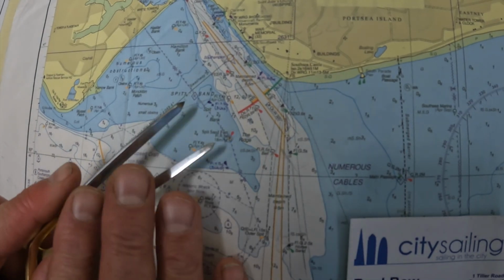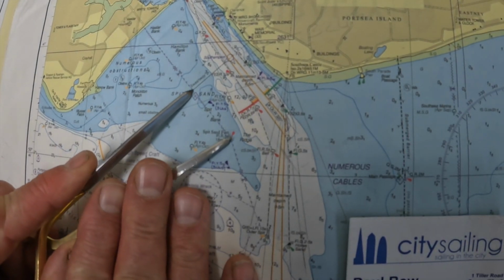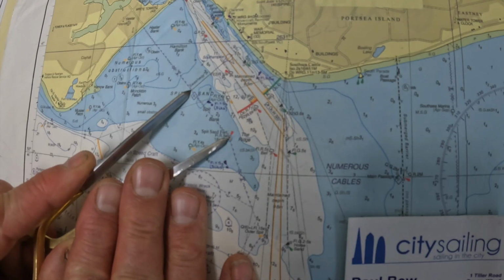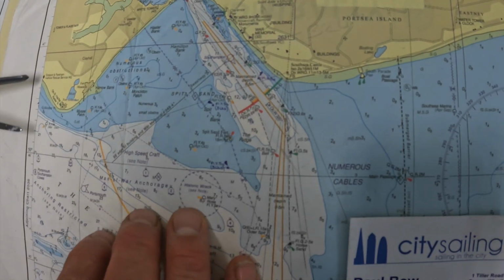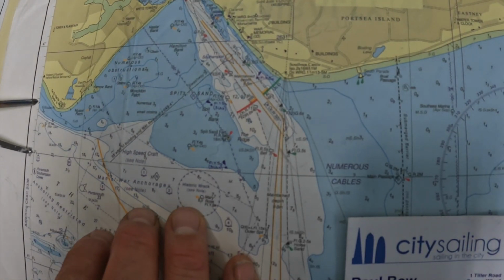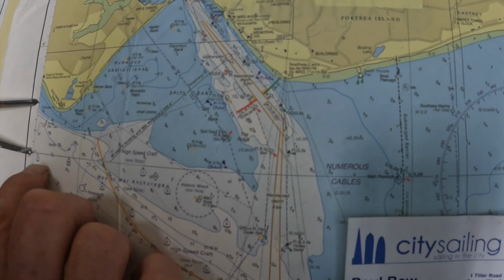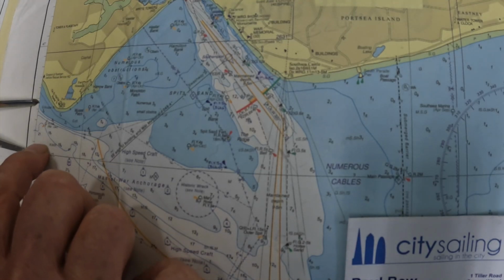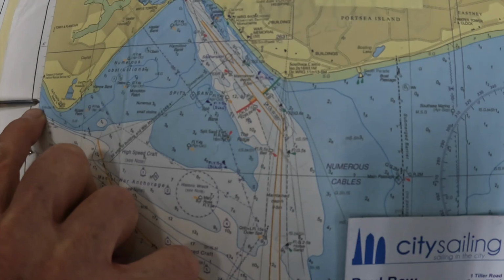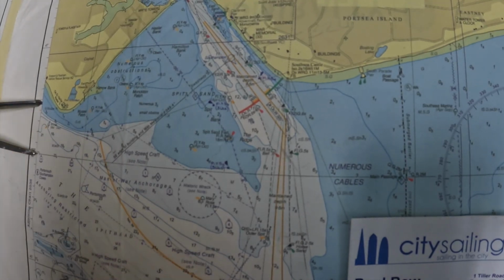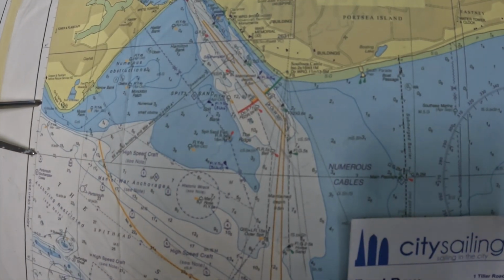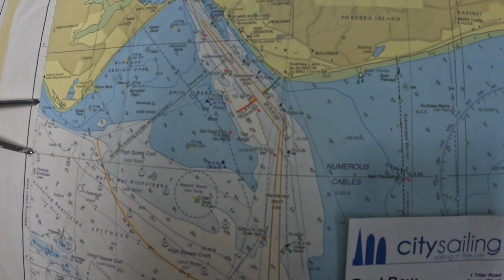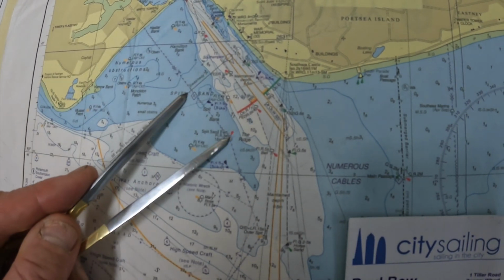So if we use our dividers here, we can look at that distance here, measure it obviously from the side of the chart, and it says 4.8 cables or 0.48 of a mile from Spitsand Fault.